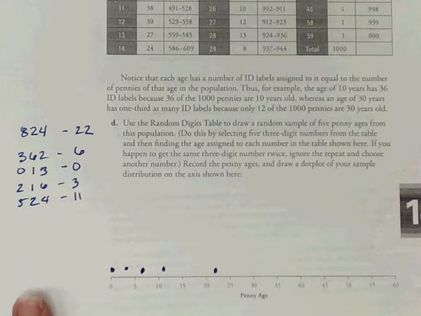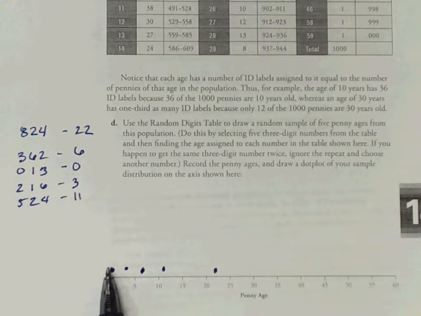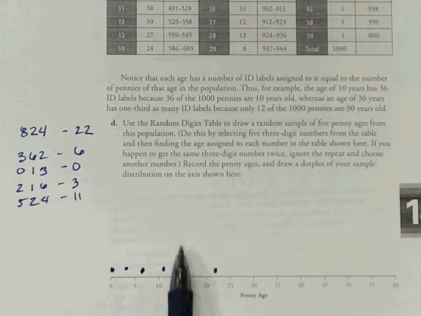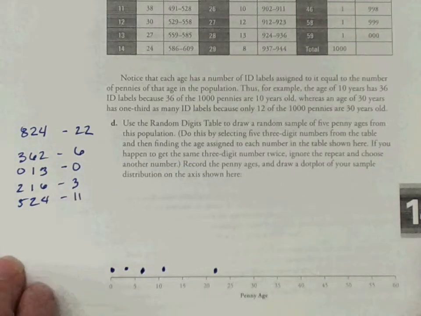What you'll need to do is list your ages for your pennies, and then put them onto a dot plot to look at the distribution of those pennies. This is just one sample of 5. Now, looking at my dot plot, this does not really look like a normal distribution. Most of the dot plots of 5 definitely looked a lot more skewed because there are a lot more possibilities for you to draw pennies from the left-hand side than there are from the right, just looking at the population.